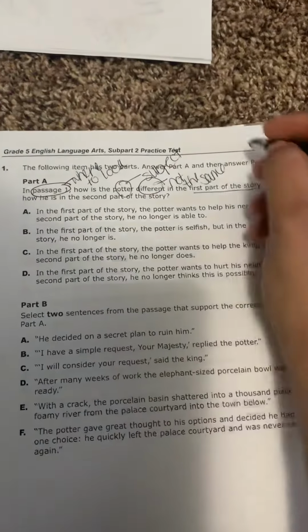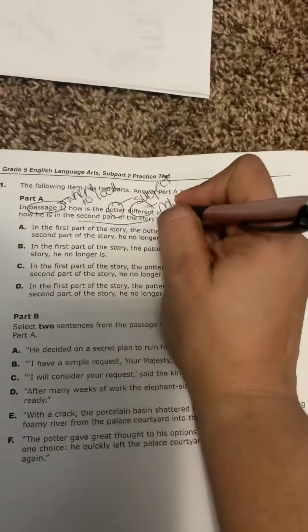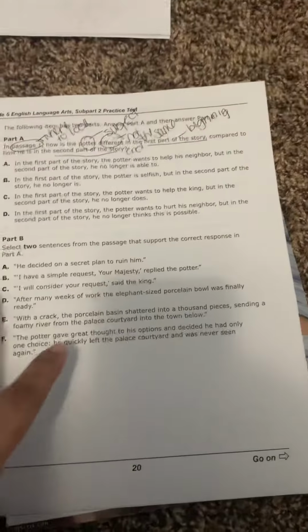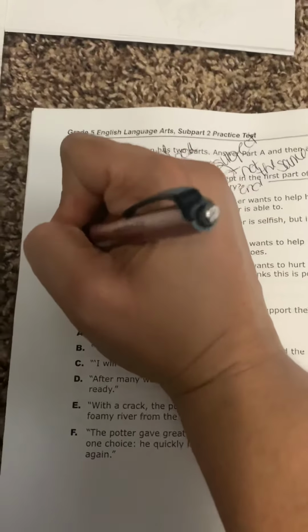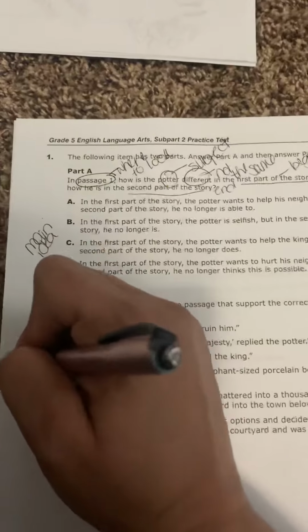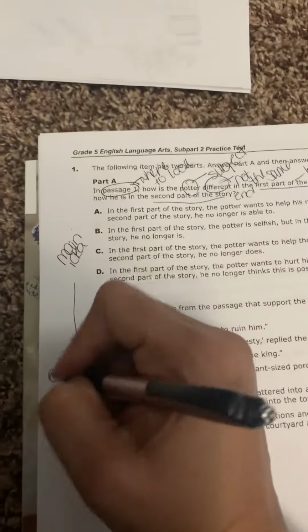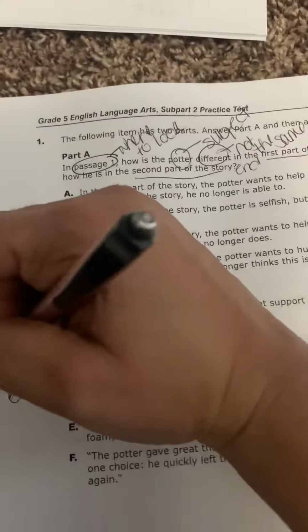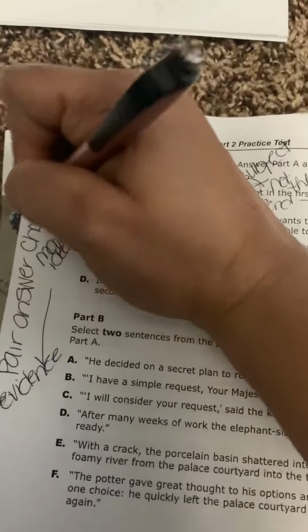From the first part of the story, that's the beginning, to the second part of the story, that's the end. Okay, so we're looking at a shift in something that he says or something that he does. Now, if you notice, this is a Part A, Part B question. And Part A, most of the time, is a main idea or something that's really, really prevalent to the text. And then Part B oftentimes is the evidence or supporting detail. So our strategy for this is to pair the answer choices. And I'll demonstrate that for you momentarily.